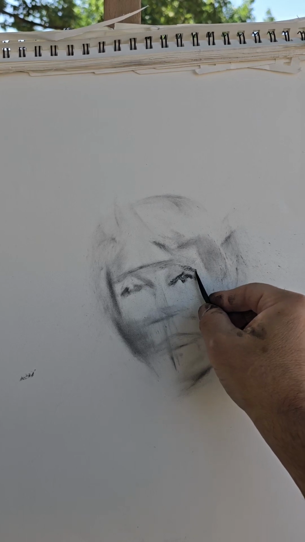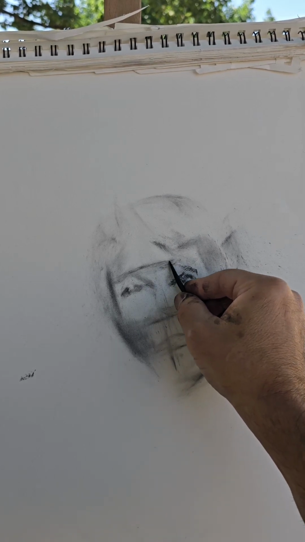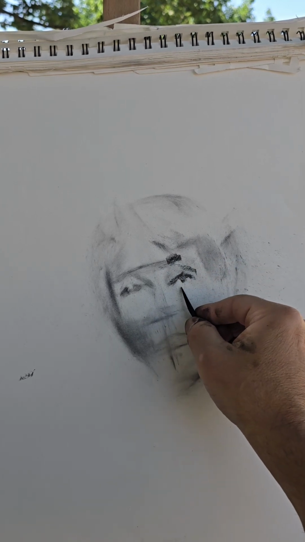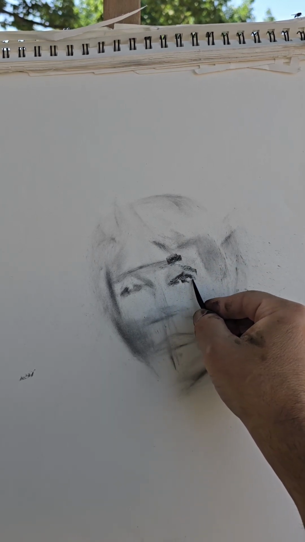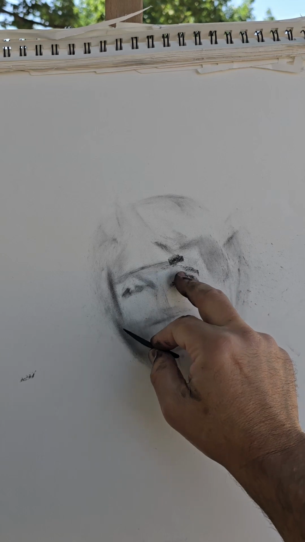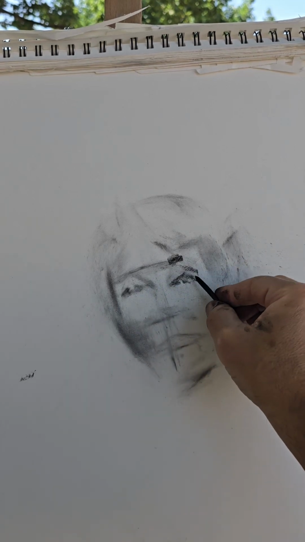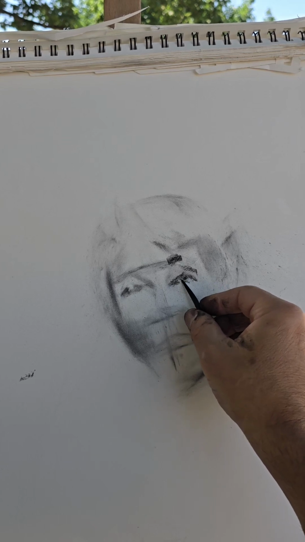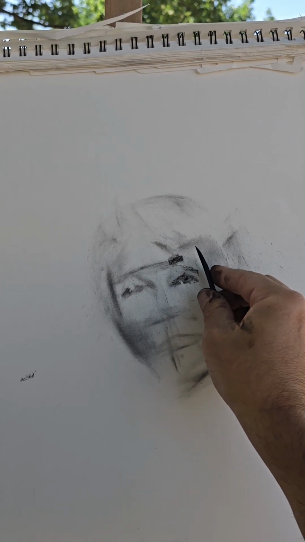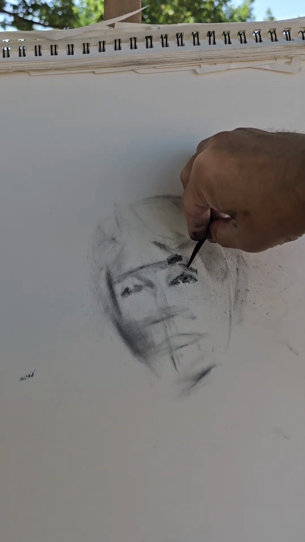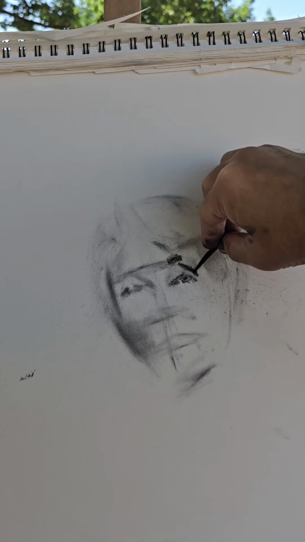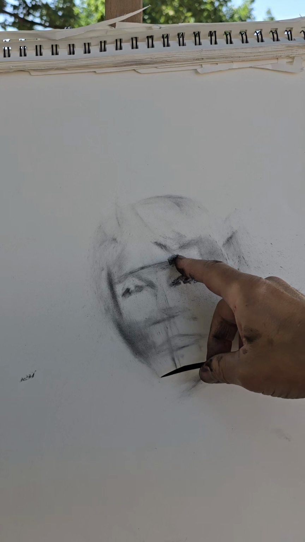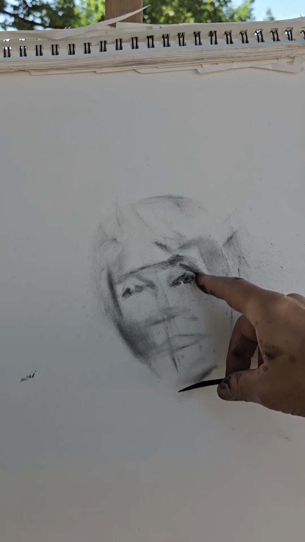The upper eyelid here, lower eyelid here, pupil, then you have eyebrow.